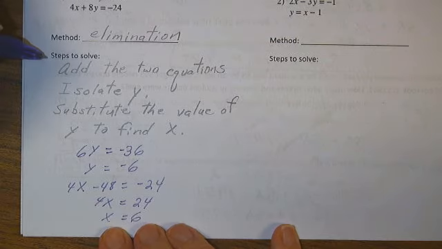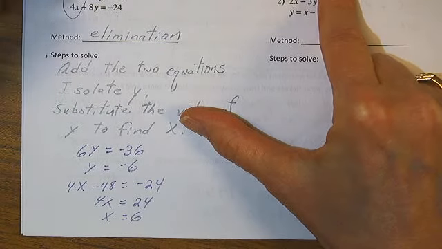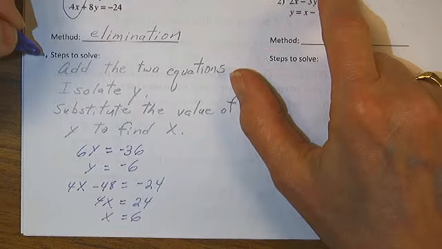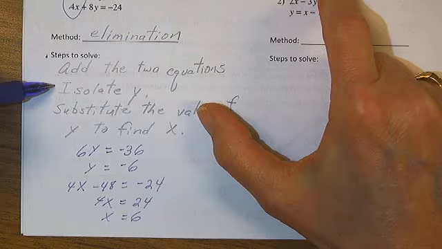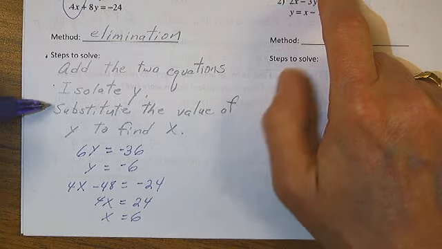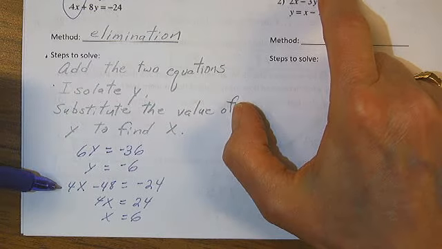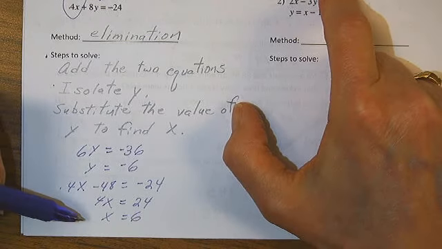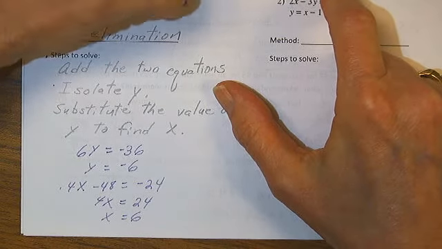Now, that is not what I was asked to do. I was only asked to choose the method I would use, and I chose elimination because of the -4x plus 4x, and explain my steps. I would add the two equations, then I would isolate y. Once I have y by itself, I have the value for y. I can substitute my y value in to find the appropriate x. So my solution is (6, -6).